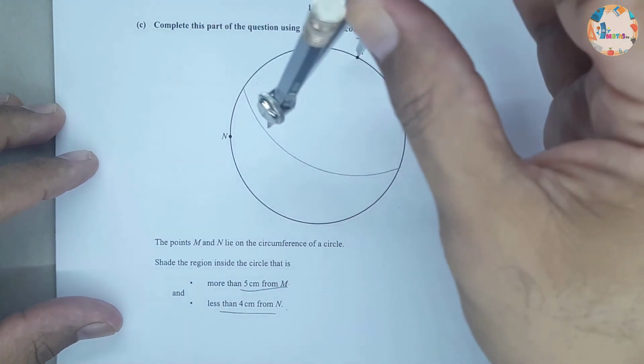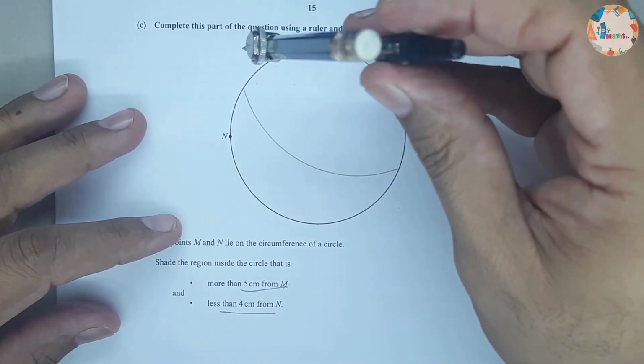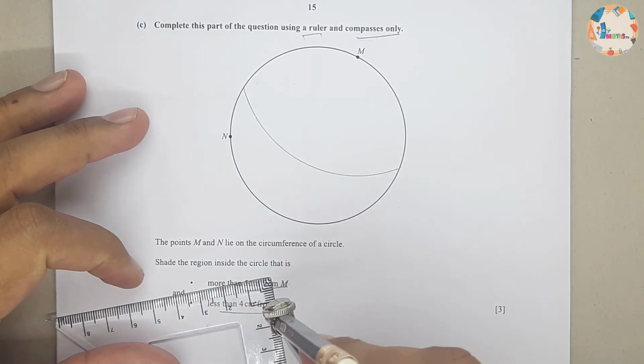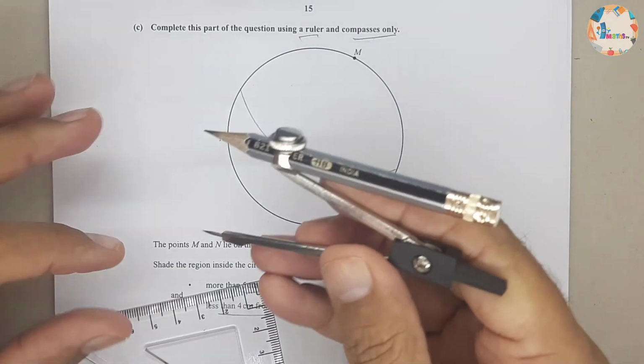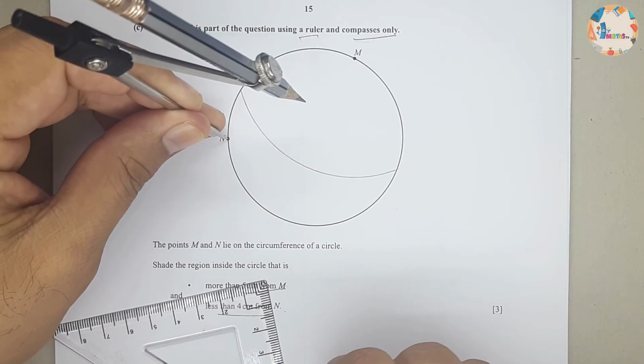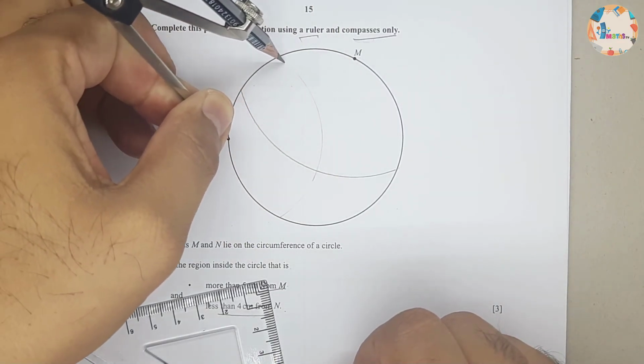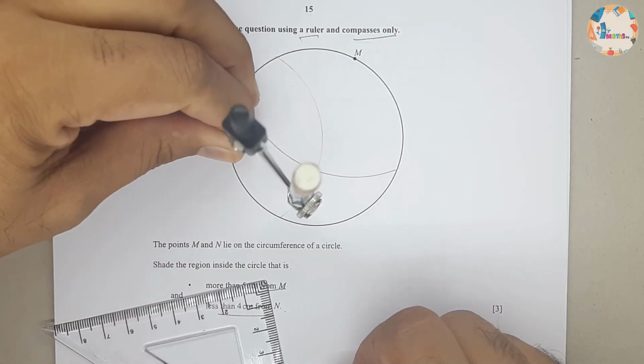We have done the 5 centimeter arc, and now 4 centimeters from N. So we will reduce it to 4 centimeters, and make an arc over here, and this will be the arc which is 4 centimeters.